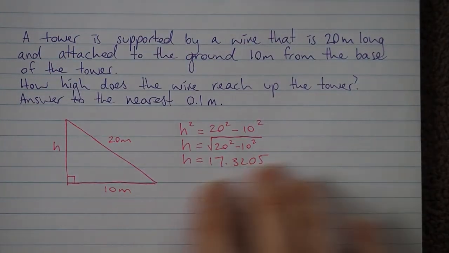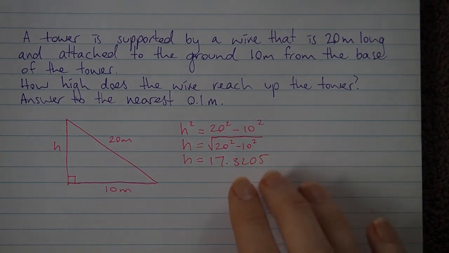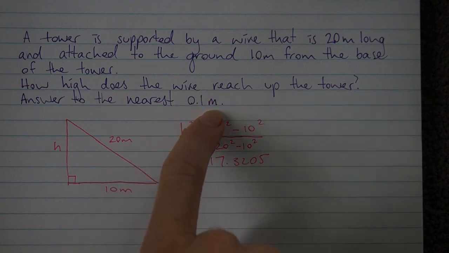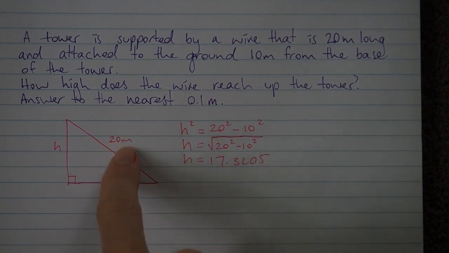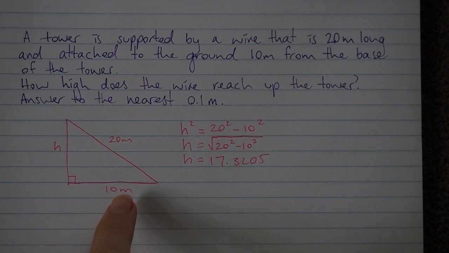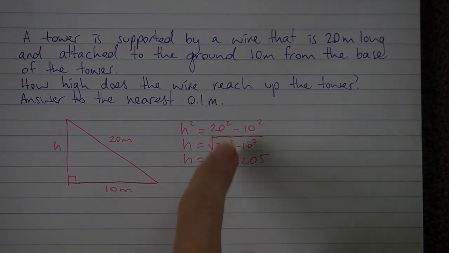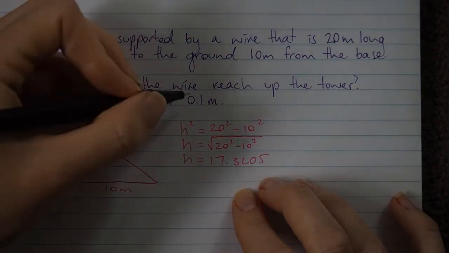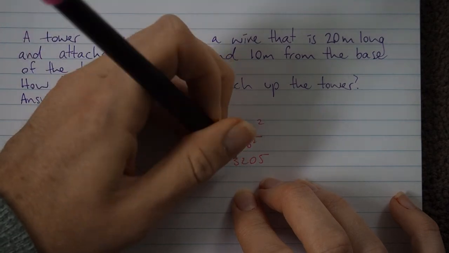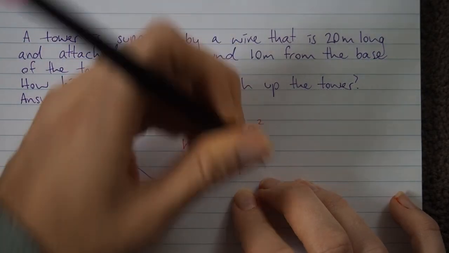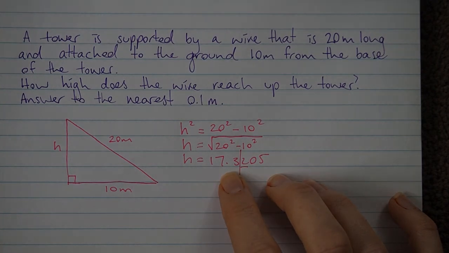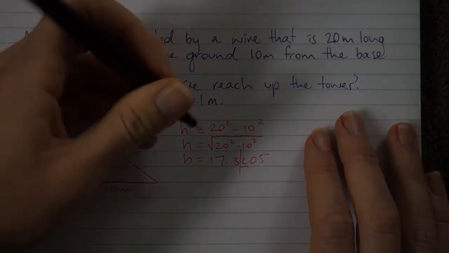17.3205. Now I've just written those extra digits to show you how to correctly round. We want to answer to the nearest 0.1 of a meter. This is in meters because our 20 is representing meters, our 10 is also representing meters. So it means the height of our tower is 17.3205 meters. I want it to the nearest 0.1, so that means I want to keep one decimal place. So I want to cut it off there. Look at my critical digit. My critical digit is 4 or lower. So what that means is this is actually going to stay as is, as 17.3 meters high.